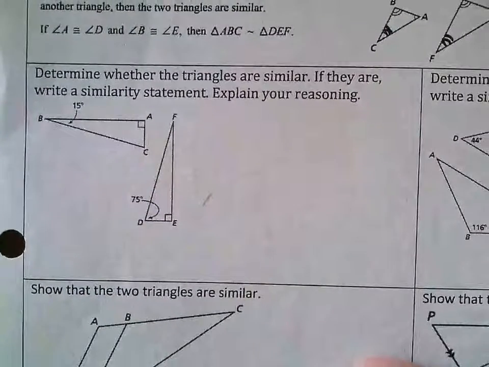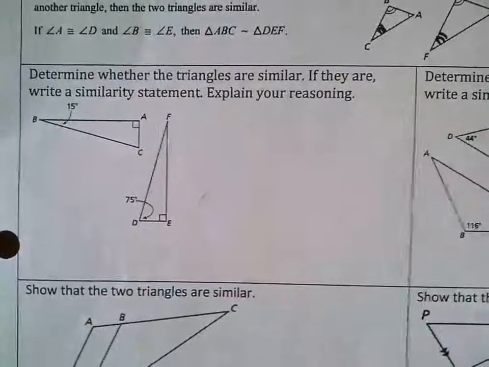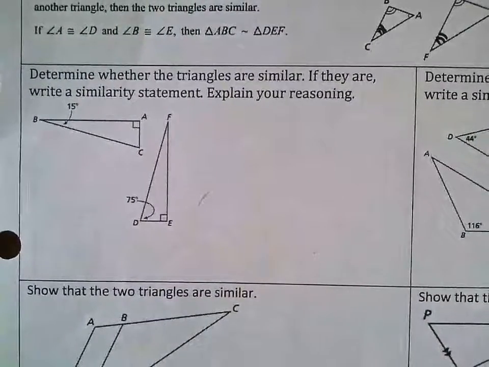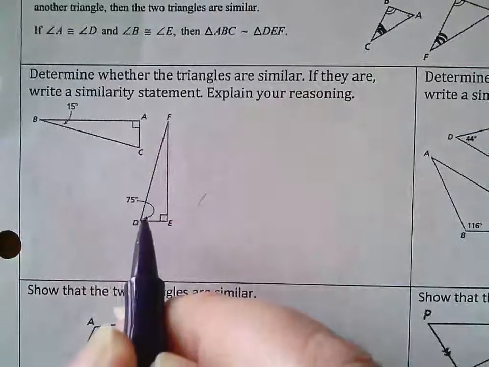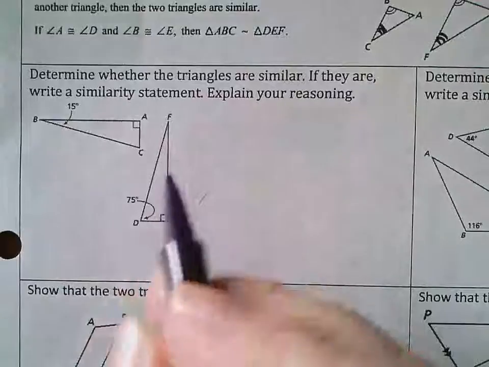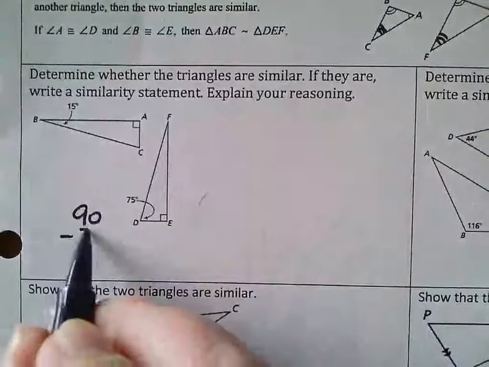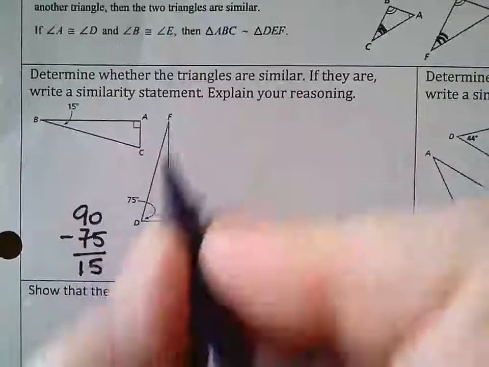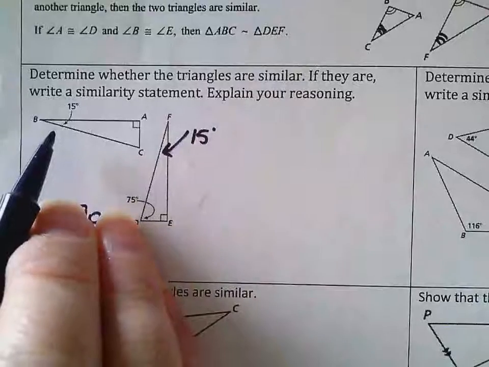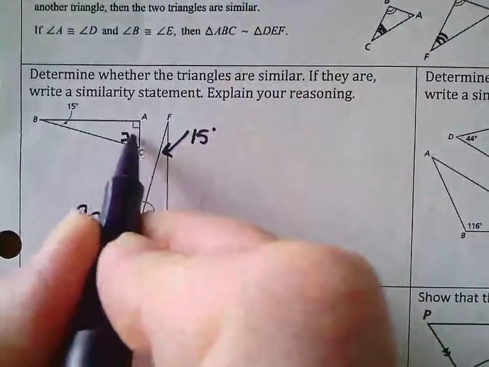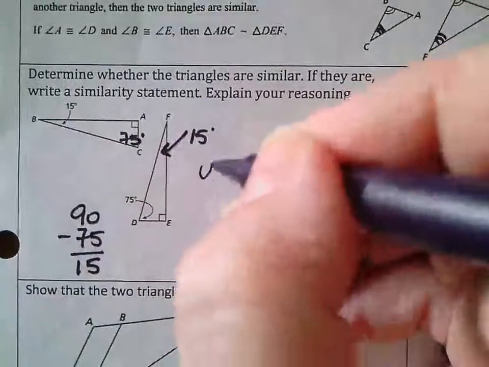So determine whether the triangles are similar, and if they are, write a similarity statement. Explain your reasoning. If you're trying to figure out if something's similar, notice this is 90 degrees and this is 90 degrees. This is 75, but I don't know what this is. In a right triangle, you can take 90 and subtract the other angle to get that. And now you'll see you have a match. And vice versa, this is 75. So yes, the triangles are similar.